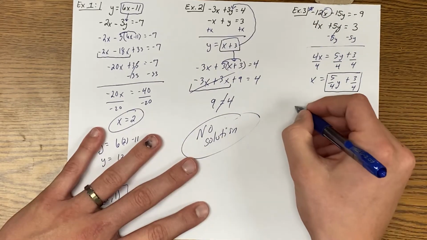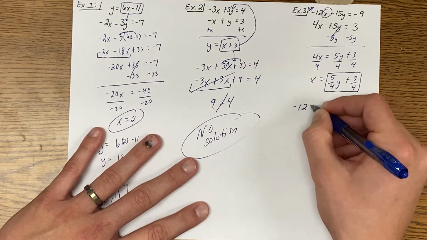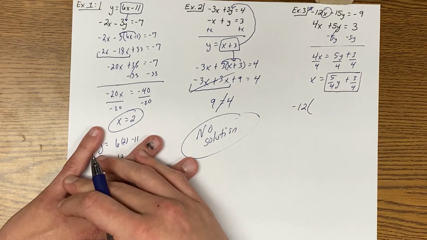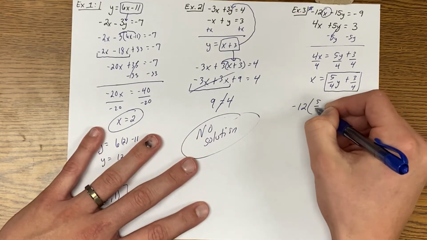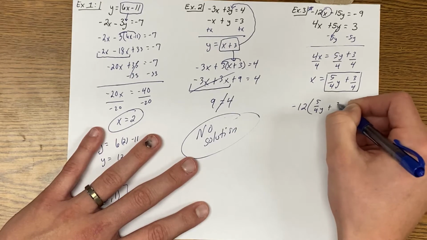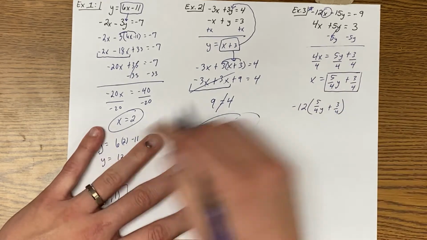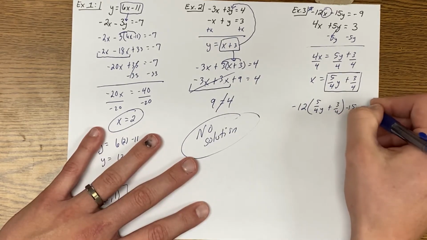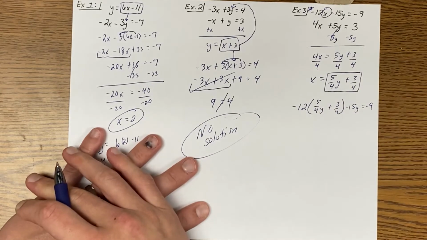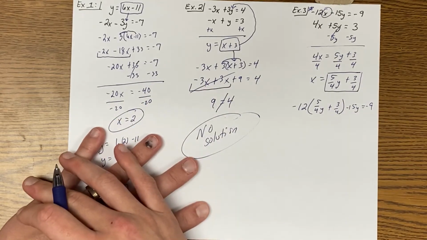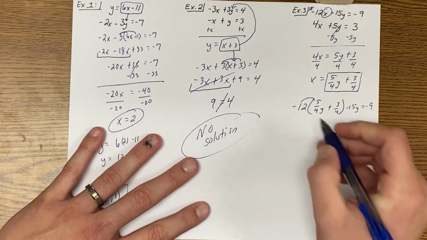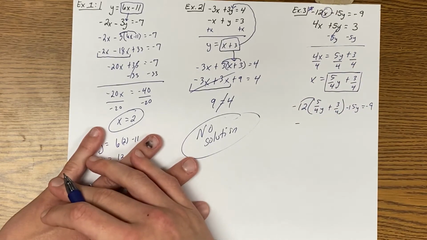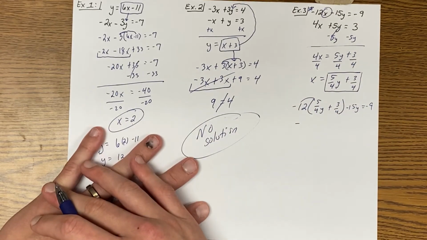Okay, so I'm going to rewrite my first equation, negative 12, but now instead of writing x, I'm going to write what x is equal to, 5 over 4y plus 3 over 4. Then we have minus 15y equals negative 9. Okay, so here we have a negative times a positive, so we're going to have a negative. And remember we talked about multiplying fractions, right?